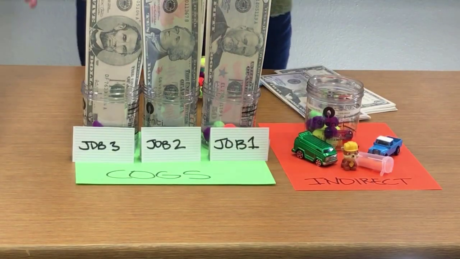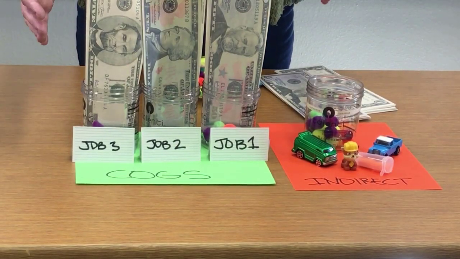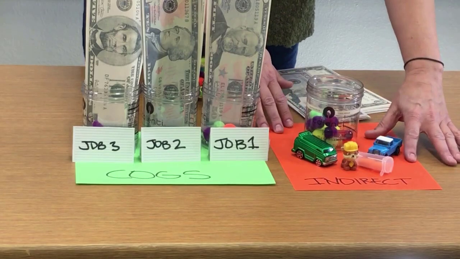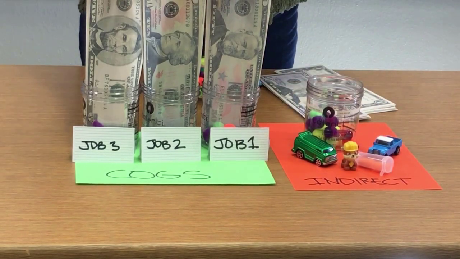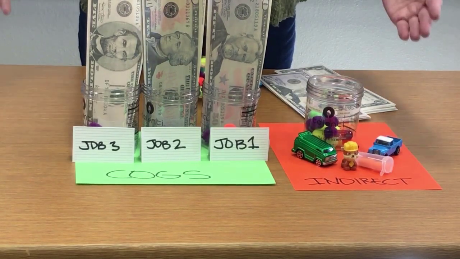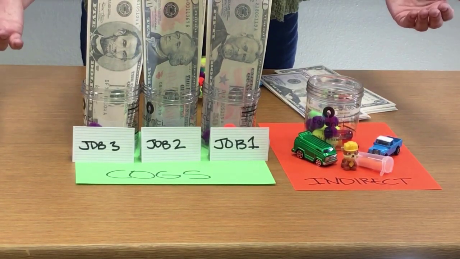This is how we do a burden allocation in QuickBooks. We're setting up a payroll item that takes our money out of indirect expenses and assigns it to jobs. This is the labor burden allocation.